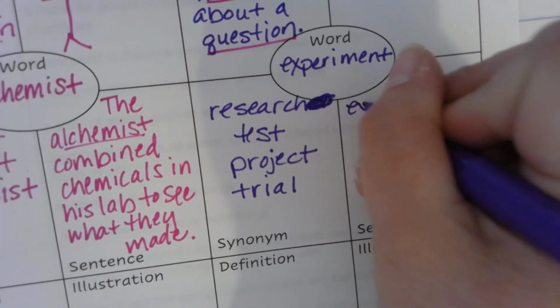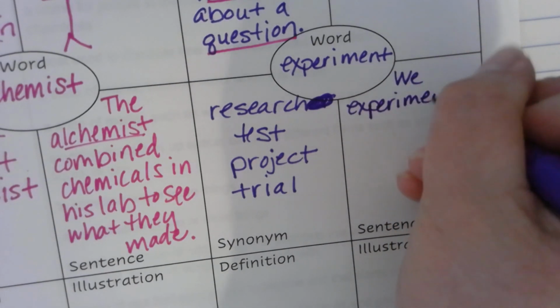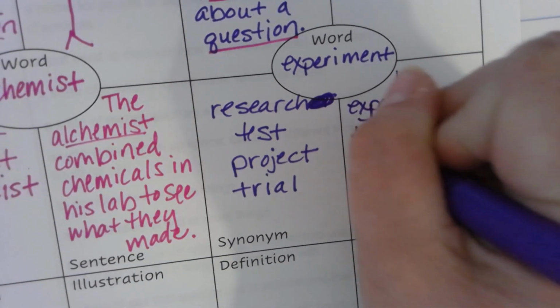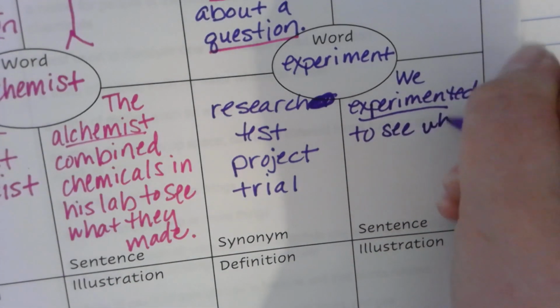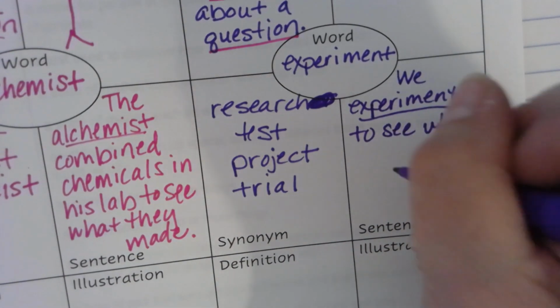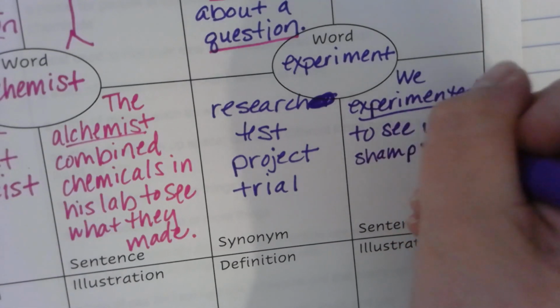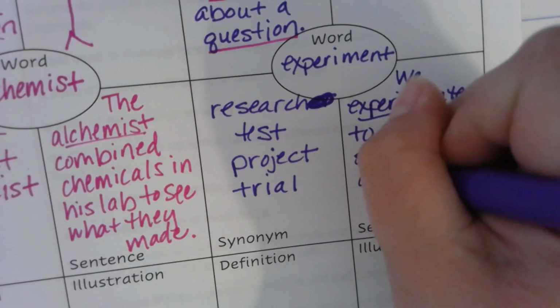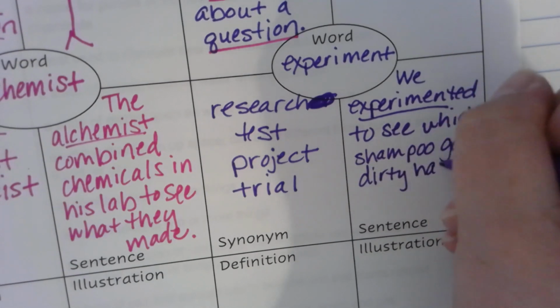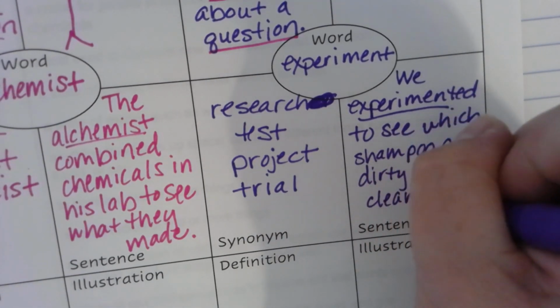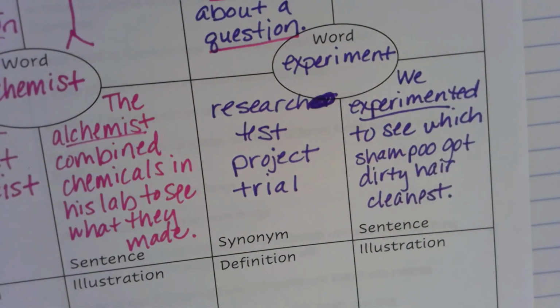My tooth just fell out. Okay, one second. Experimented to see which shampoo got dirty hair cleanest, right? All right. Mateo, come over here and we'll send you to the nurse to get a box. It doesn't taste good. First reaction. I like the taste of blood. It tastes like fake metal. I like the taste of blood. Here you go.